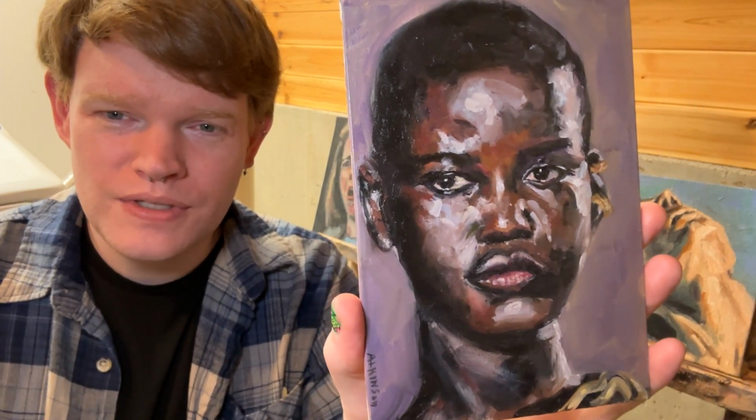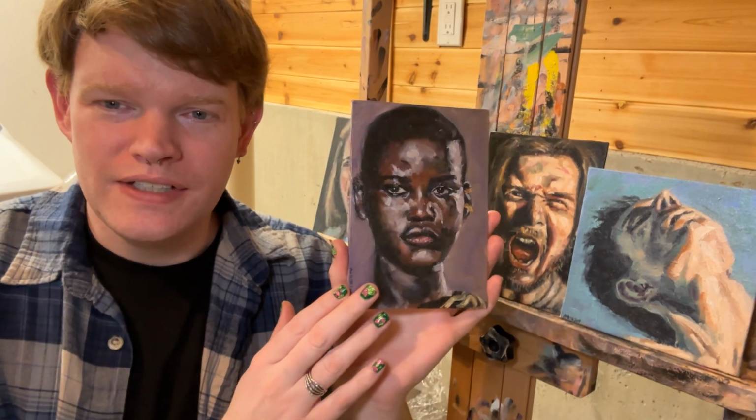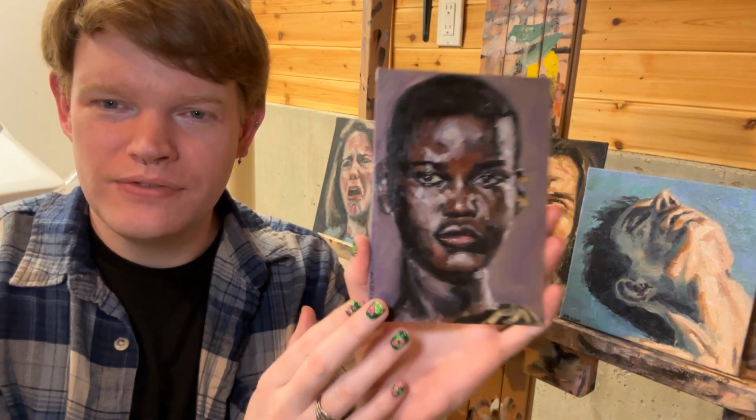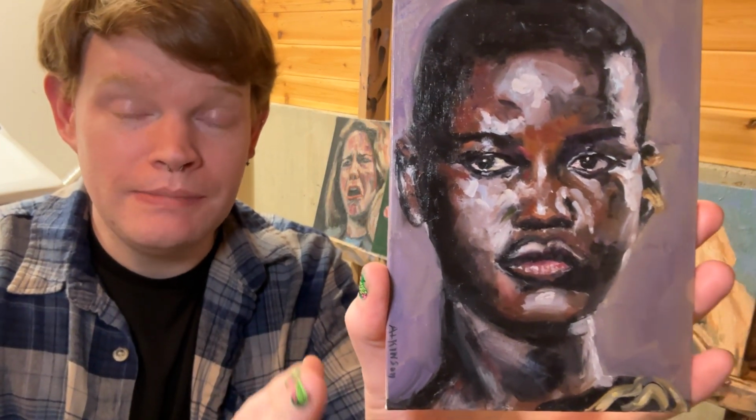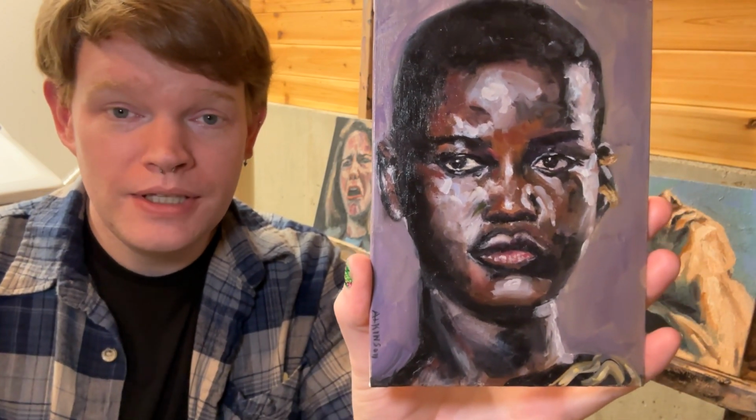I love the violet tones. I love the streakiness of the highlights that feels totally normal when you have some distance from it. Physical distance, I mean. But yeah, I just love the way that this turned out.